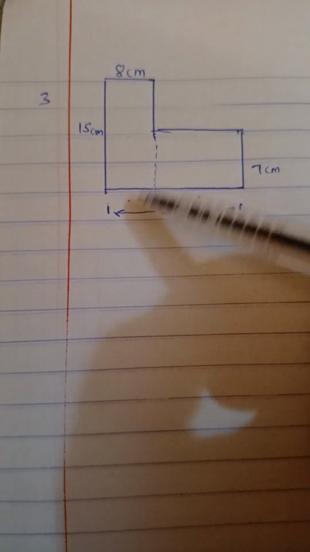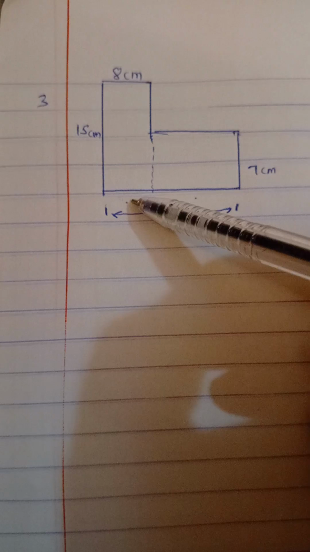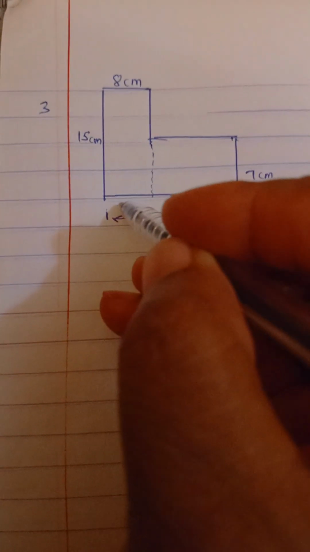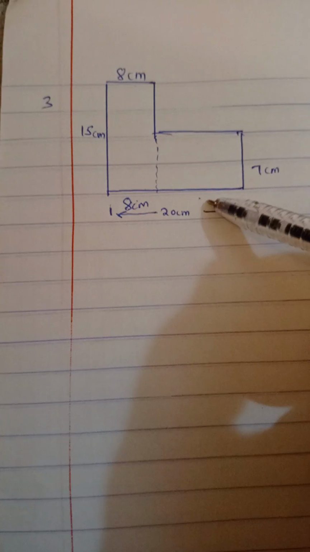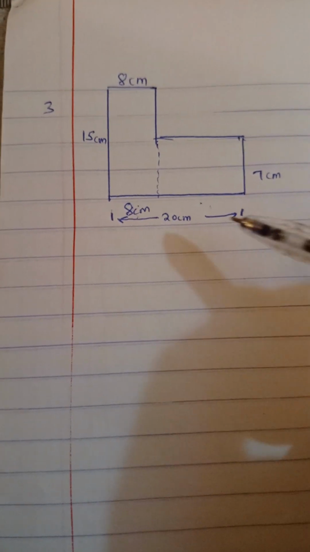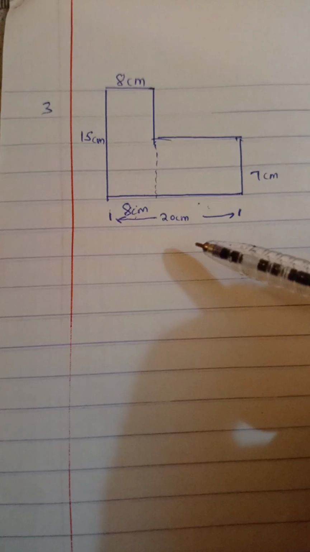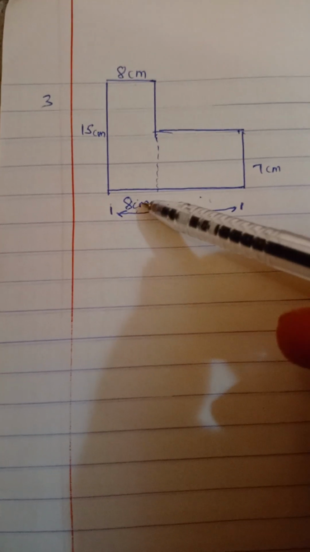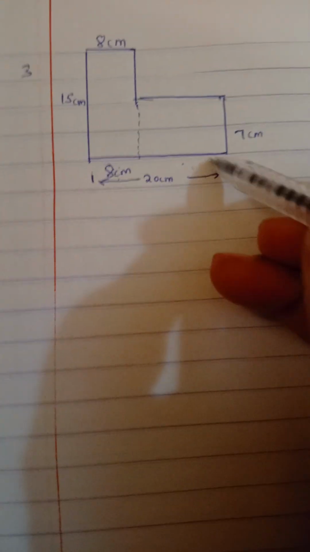Since the top is 8 centimeter, the bottom of this rectangle is going to be 8 centimeter as well. So to get this other side, I need to remove 8 centimeter from 20 centimeters. 20 minus 8 will give me 12 centimeters.